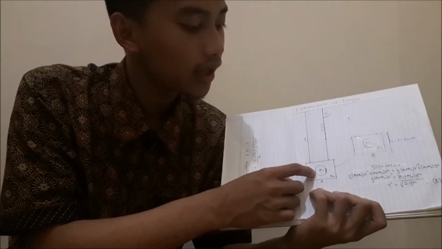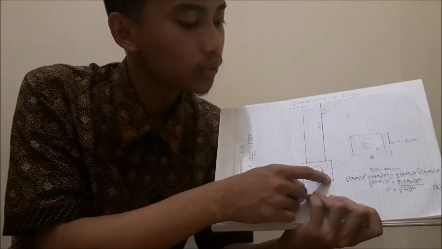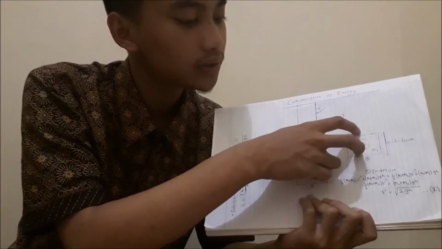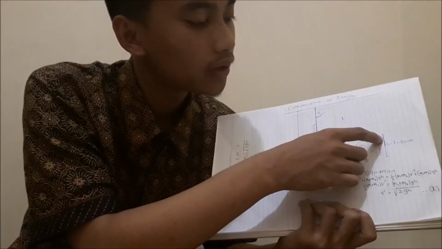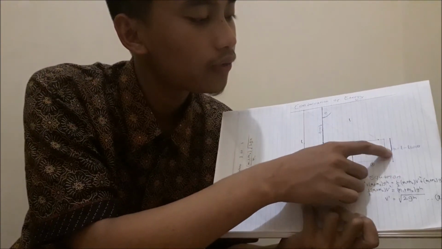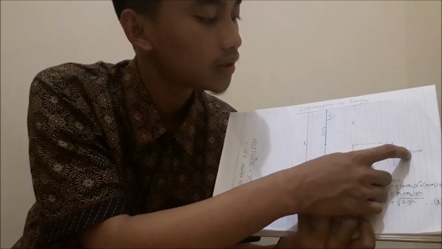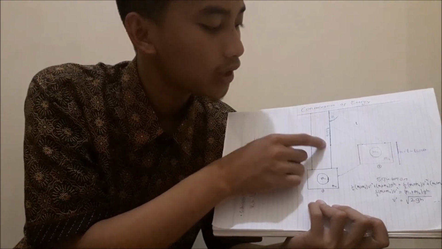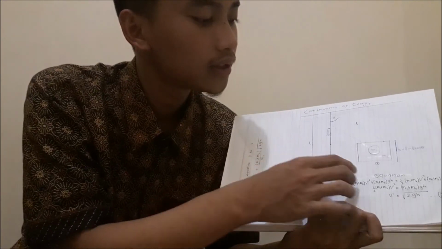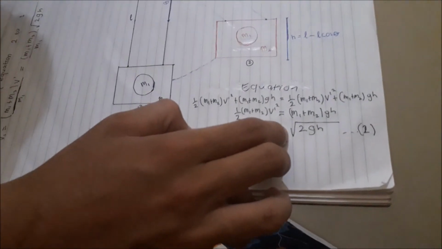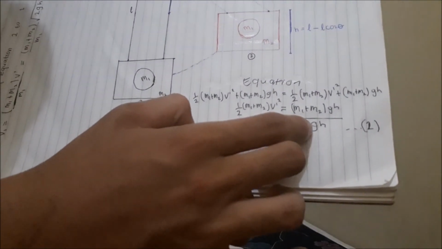And then the second piece: the bullet and pendulum with velocity v accent will move to a displacement. So we know the value of h equals L, the length of string, minus the length of string times cos theta. And this is the equation of the second piece: v accent equals square root of 2gh.